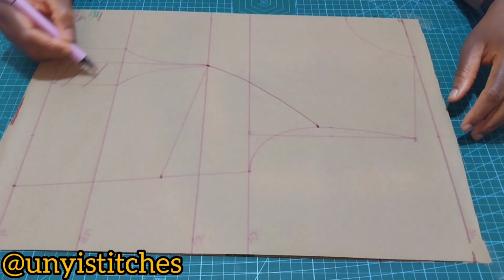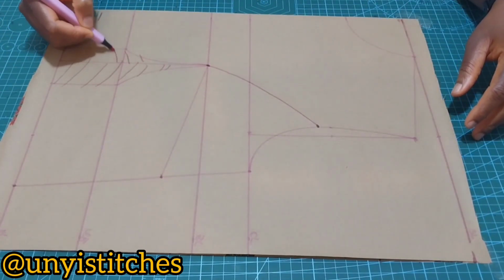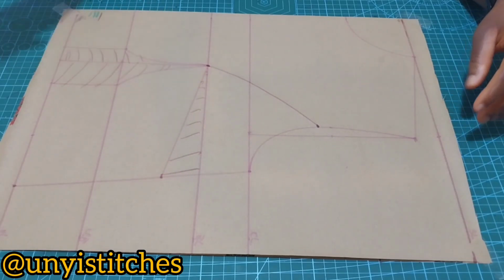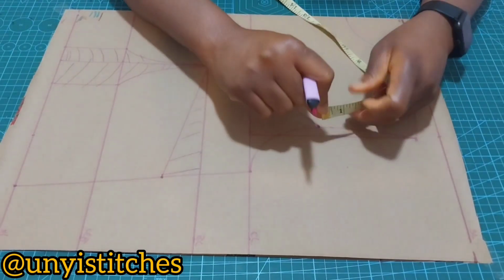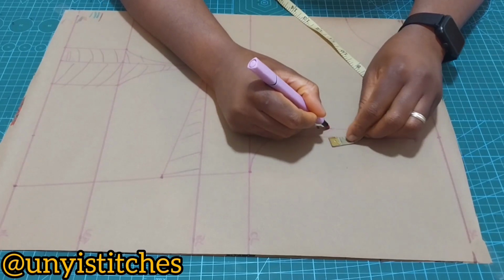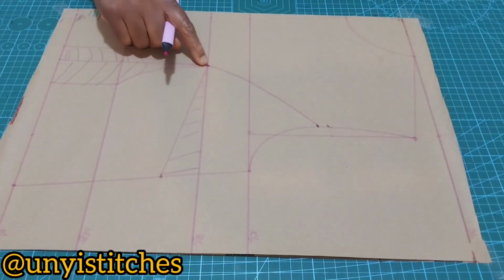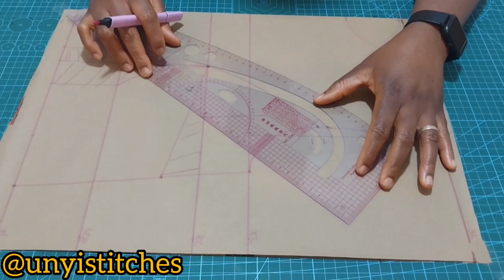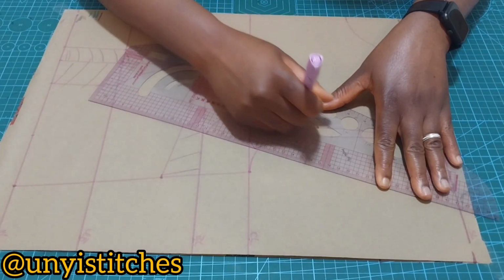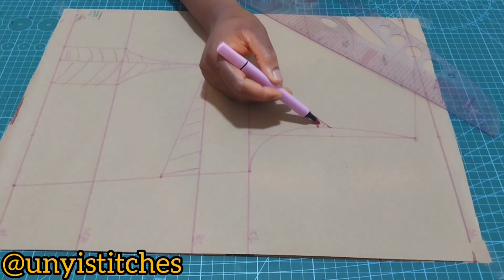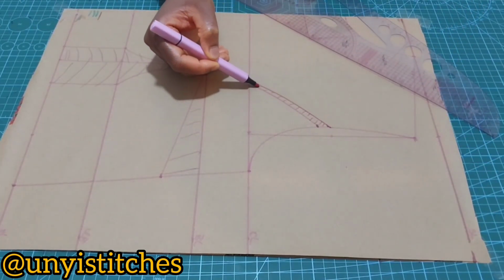Can you see? I'm going to shape my dart. So those are my darts. After marking my curve, I'm going to mark ½ inch upward. Then I'm going to draw another curve that serves as our dart. So I'm marking 0.5 inch dart. Can you see? So this is the dart.